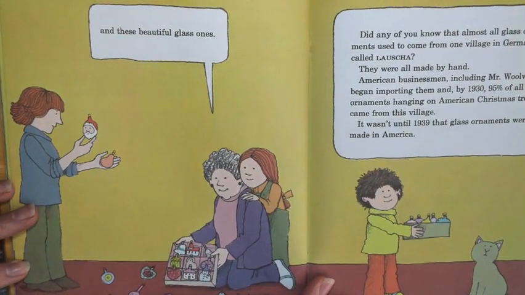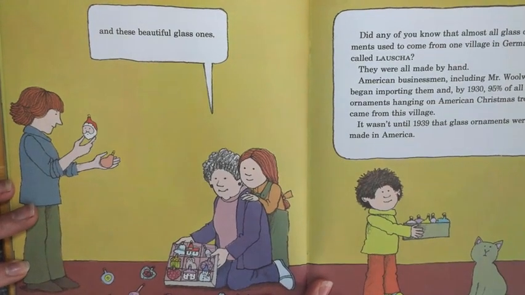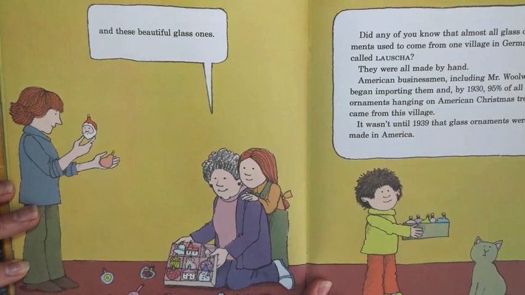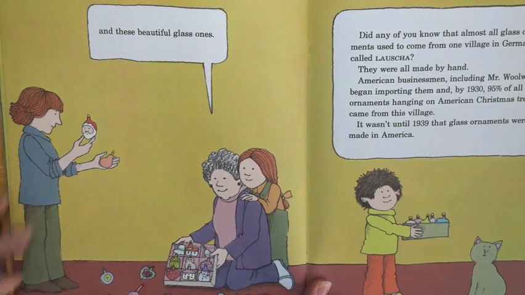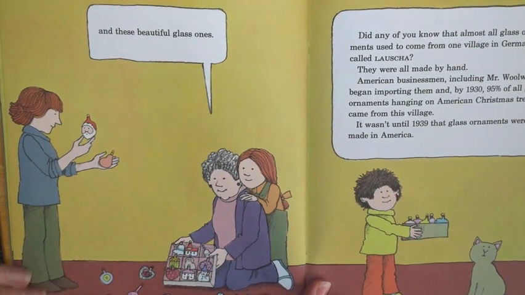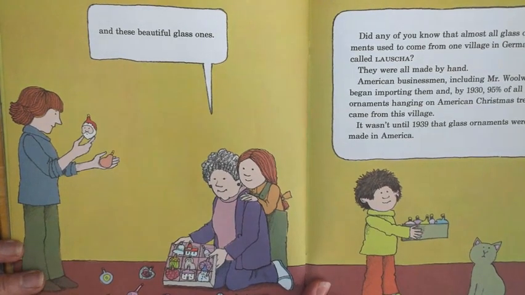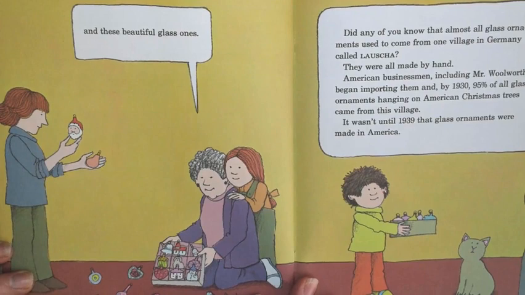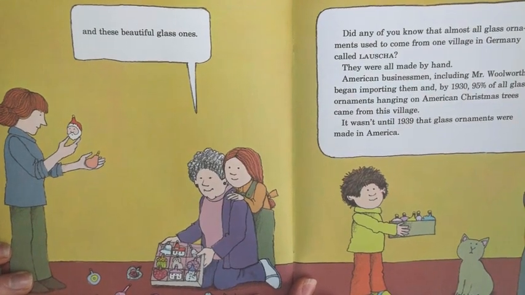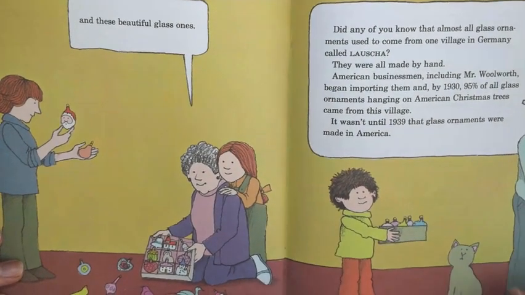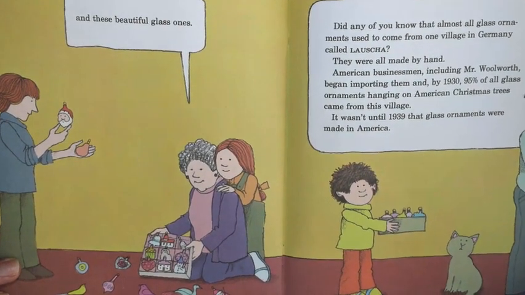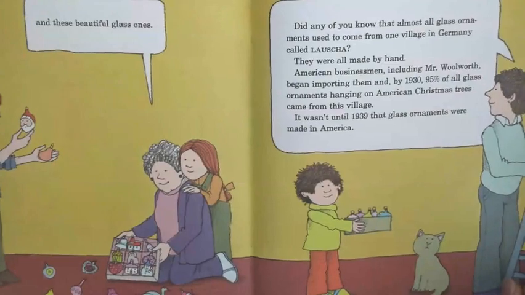Did any of you know that almost all glass ornaments used to come from one village in Germany called Lauscha? They were all made by hand. American businessmen, including Mr. Woolworth, began importing them, and by 1930, 95% of all glass ornaments hanging on American Christmas trees came from this village. It wasn't until 1939 that glass ornaments were made in America.